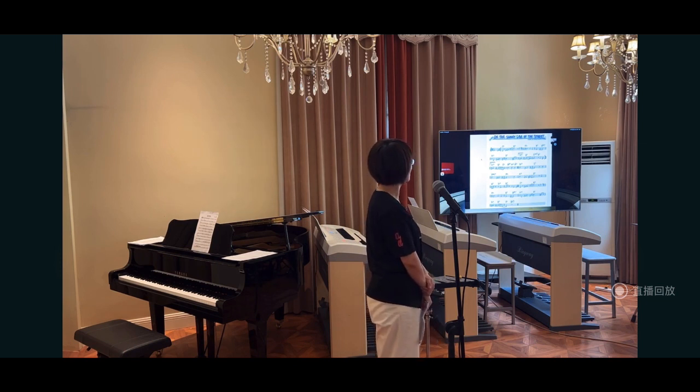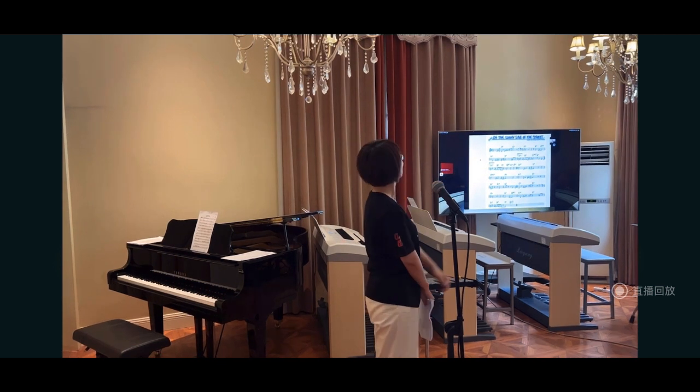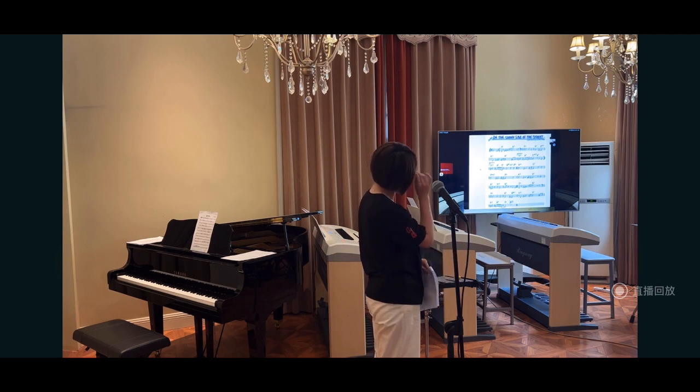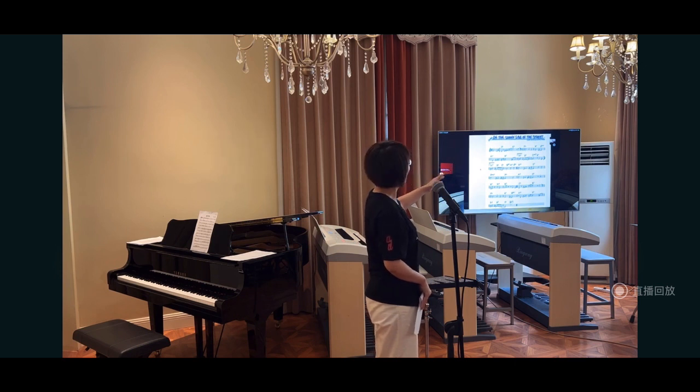It only has one line of music. So this shows the melody and the form of the music.